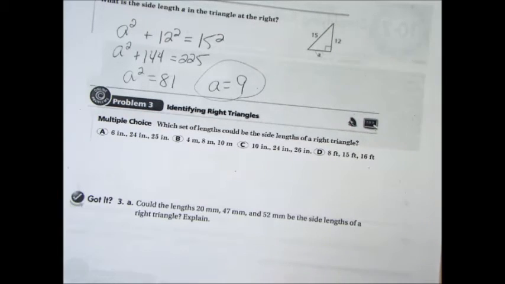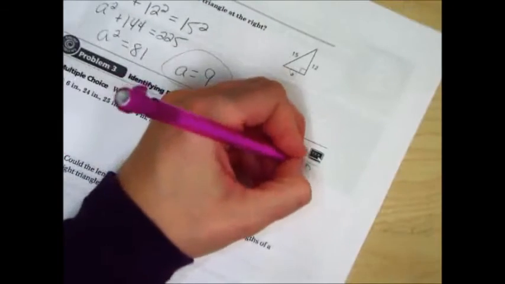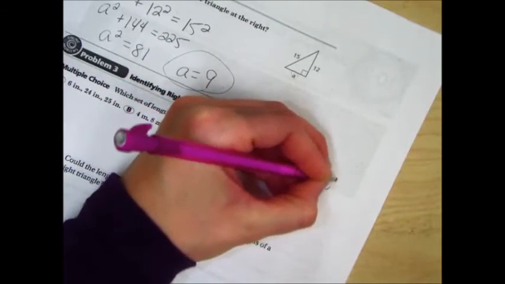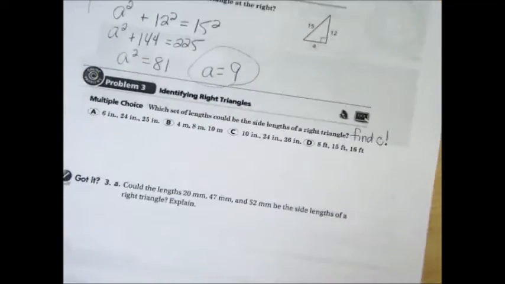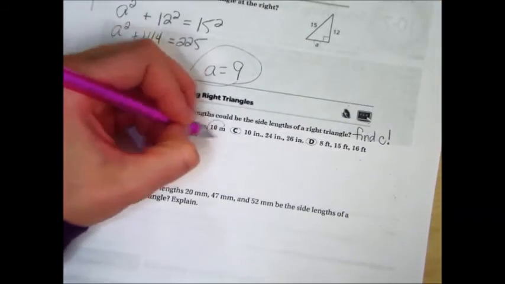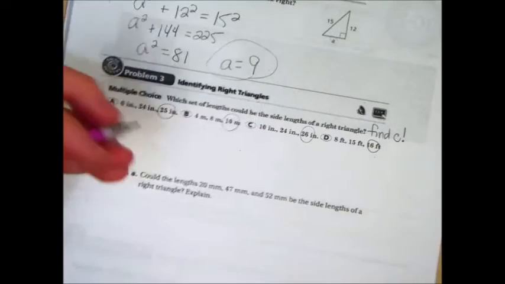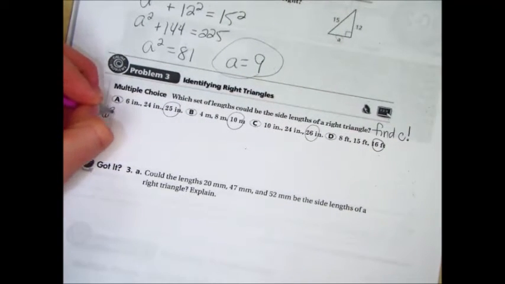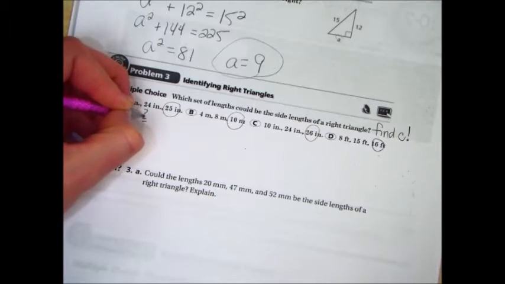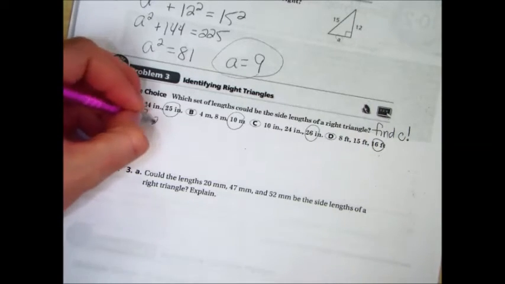Now what do you think the most important thing to identify is in each one of them? I hope you said the letter C. You need to find the hypotenuse first. Now the C would always be the biggest one. So I'm going to circle that in each of my problems, circle the biggest one, and now let's check it out. We'll do 6 squared and 24 squared, and we need to see, I'll put a question mark above it, does that equal 25 squared?